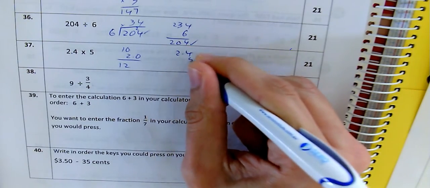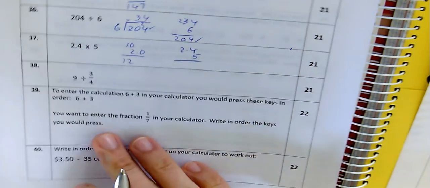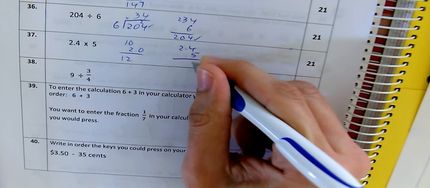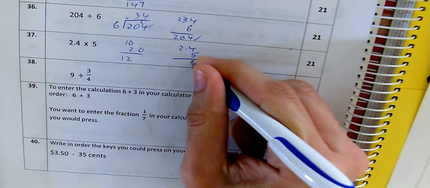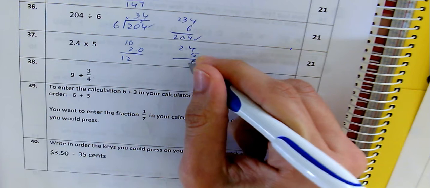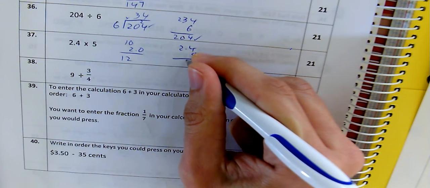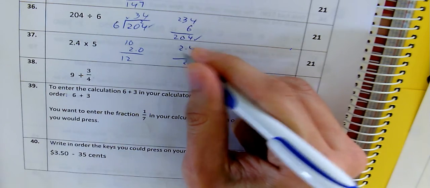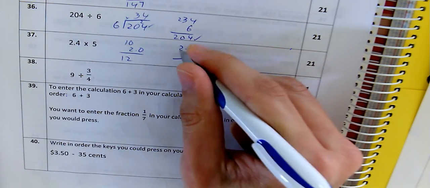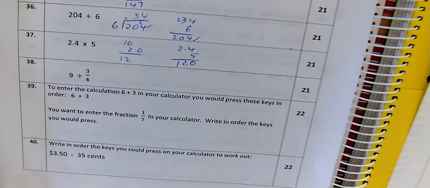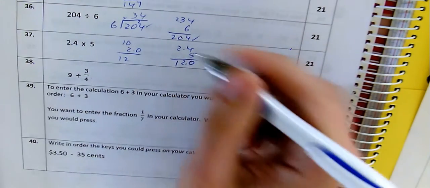The more conventional way of showing it is just like this. 5 times 0.4 will give you 2, so that's a 0 there, sorry, a 0 there and 2 there. 5 times 2 is 10, which gives you the 1 there. Actually, that's not really the most conventional.